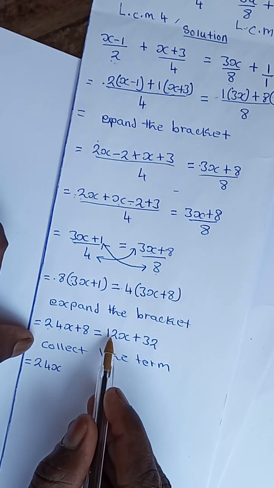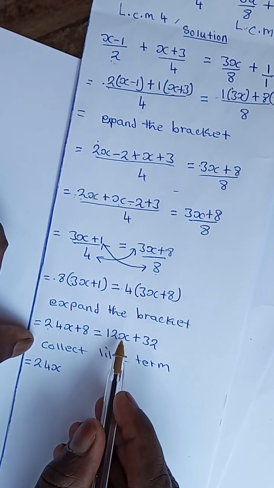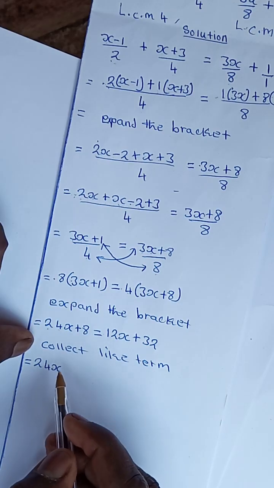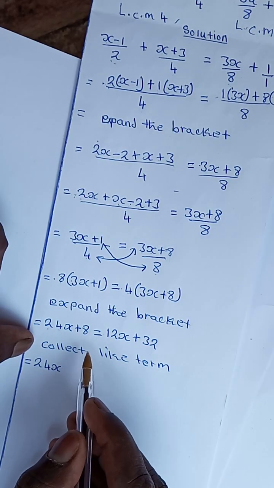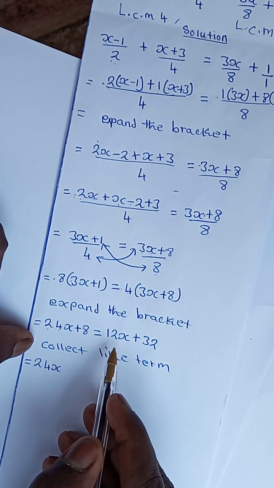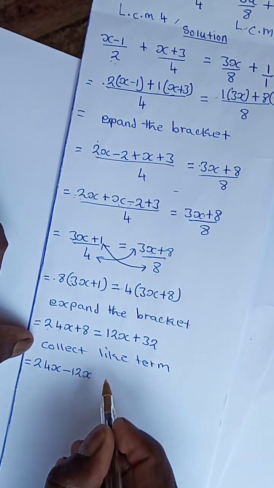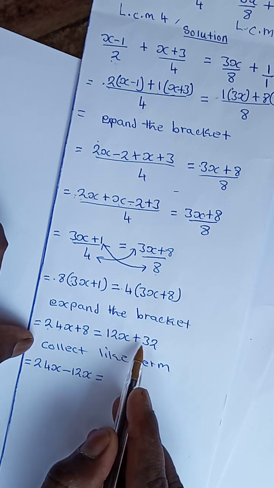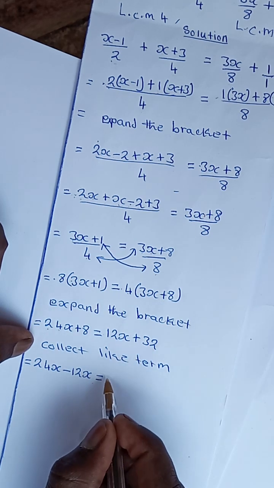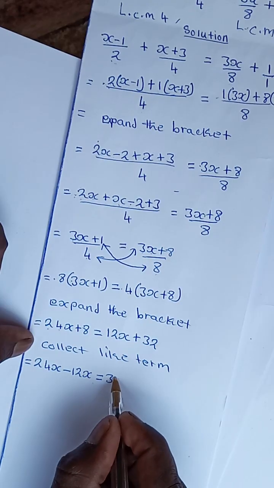We have plus 12x. Plus 12x crosses the equals to sign to meet the 24x. The sign will change from plus 12x to minus 12x equals to. But this one does not cross the equals to sign. We say equals to 32.